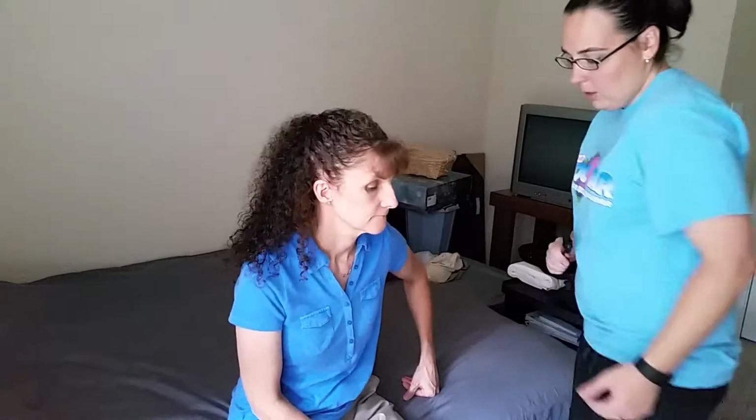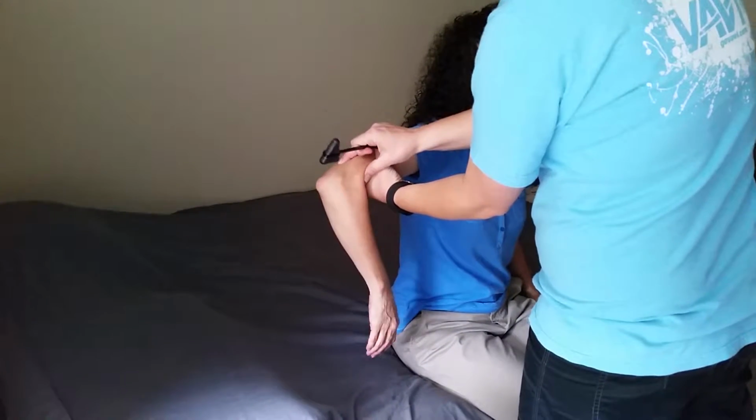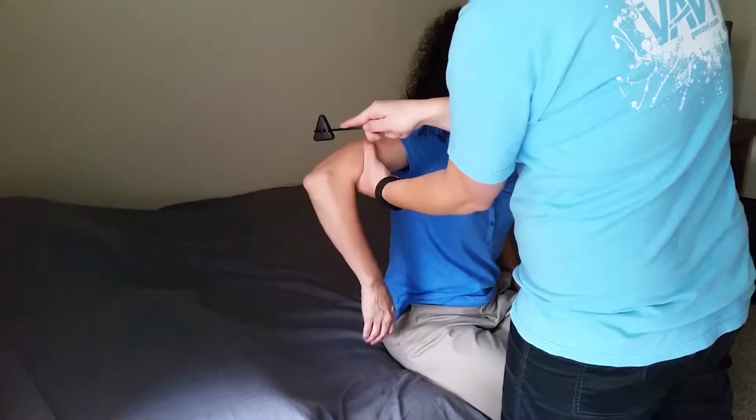Good. I'm going to test the other side. Again, supporting underneath the arm. Relax your arm. Good.